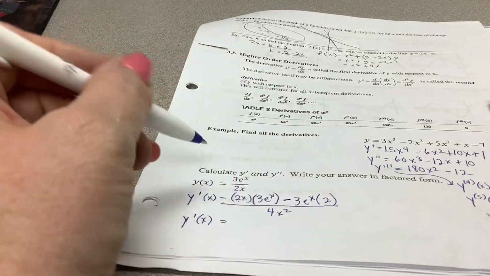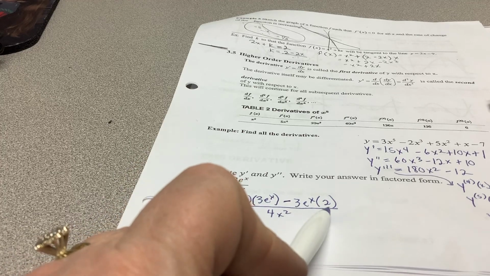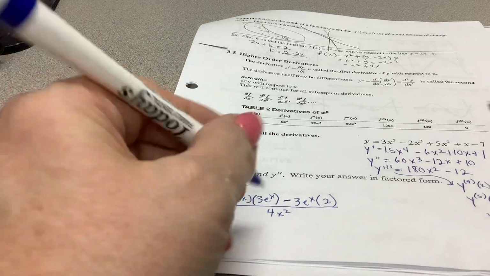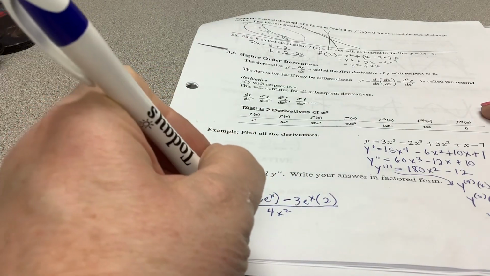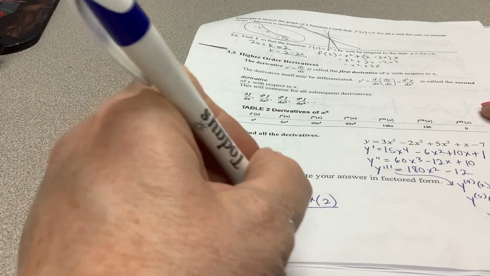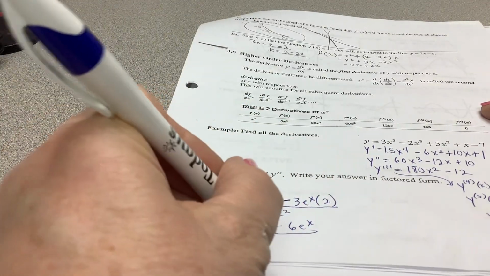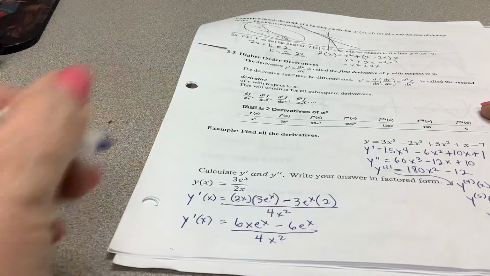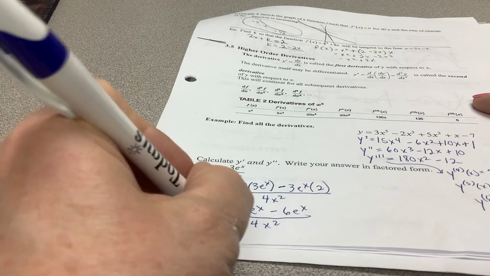If we had to solve this, we could factor out 3e to the x, but you can also factor out a 2. So you can actually factor out 6e to the x. So you might like it better if I write it 6x e to the x minus 6e to the x as my first step there, before I factor.